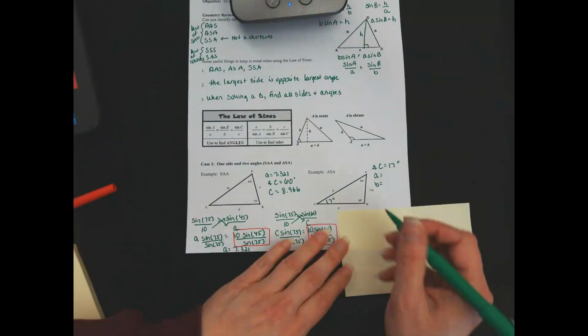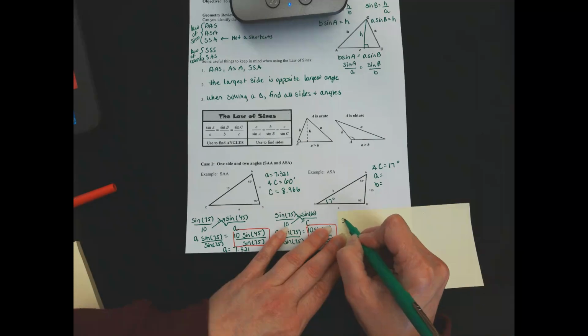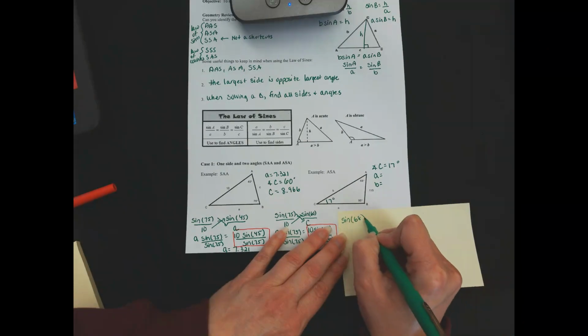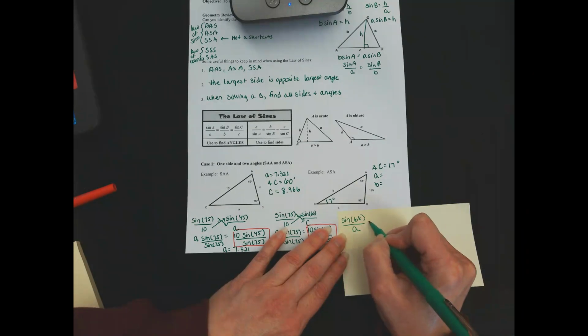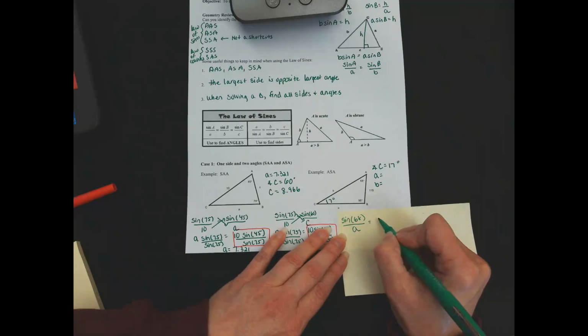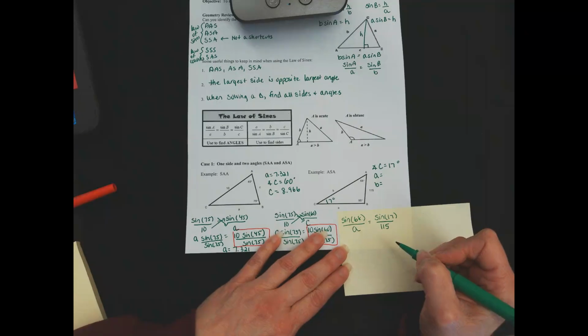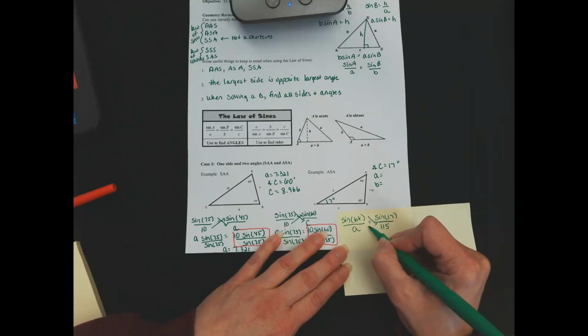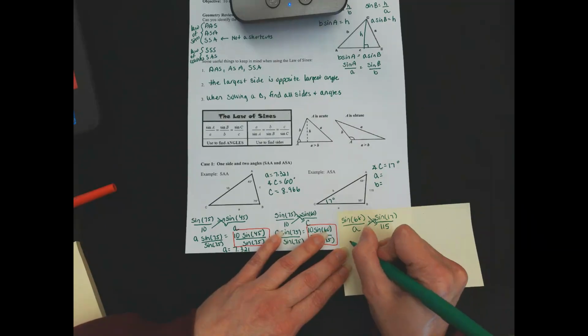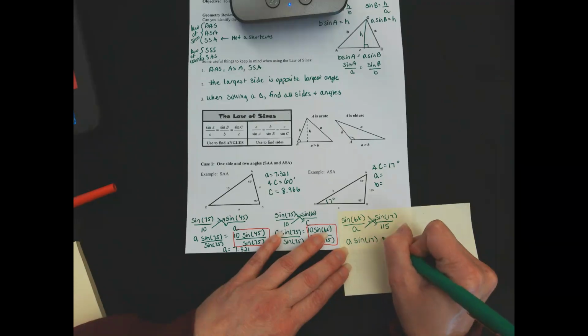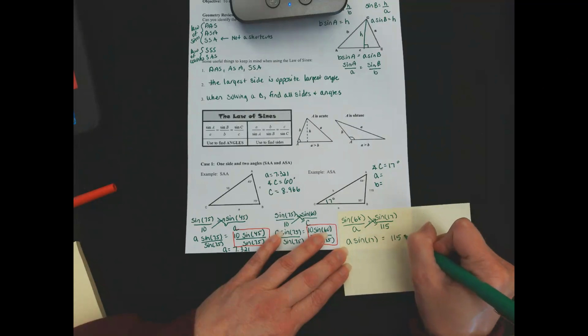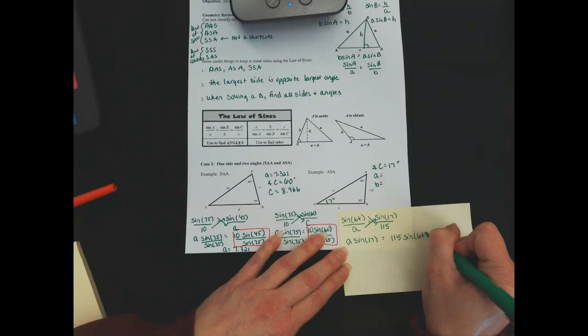Okay, so sine of 68 over side A is equal to, we figured out the angle C was 17, sine of 17 over 115. When I cross multiply, I get A times the sine of 17, and it's equal to 115 times the sine of 68.